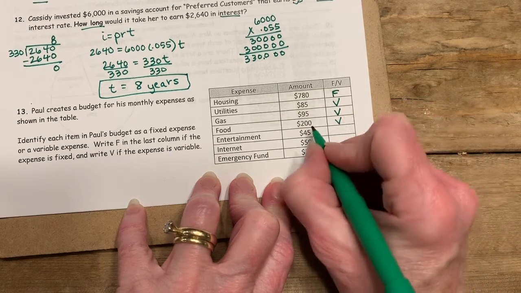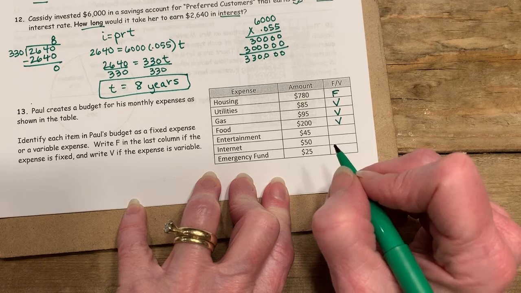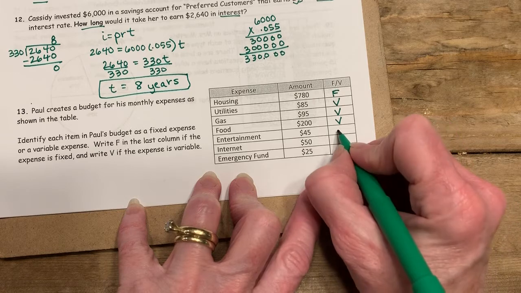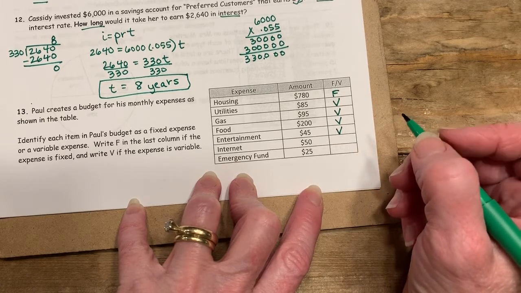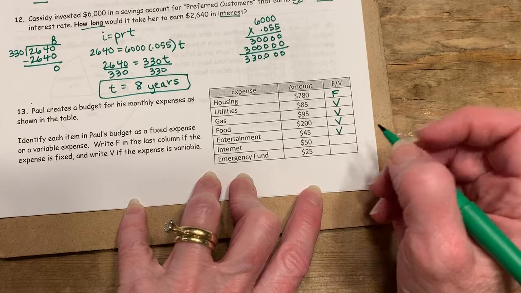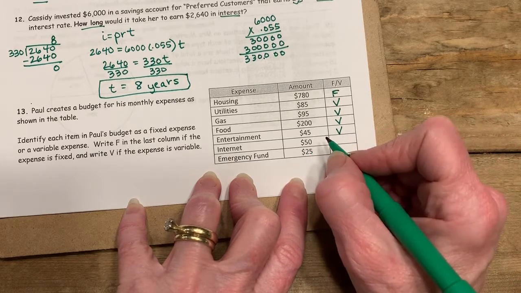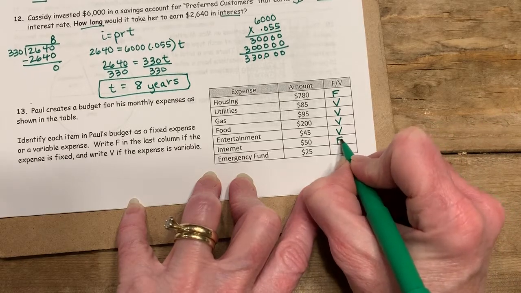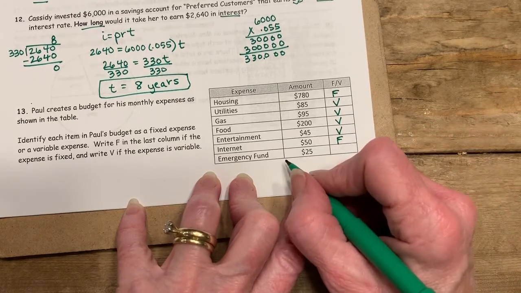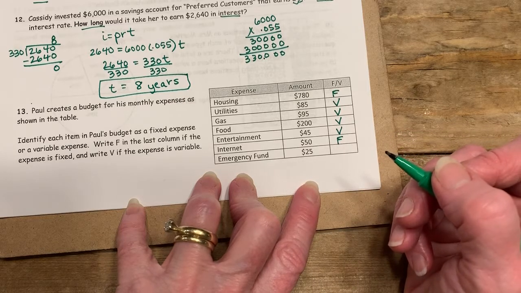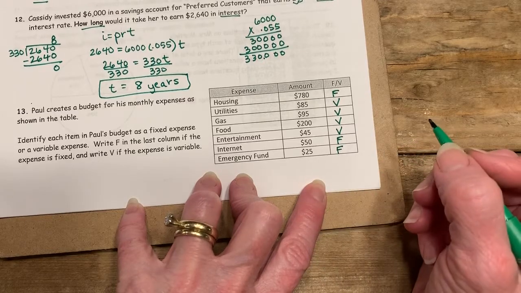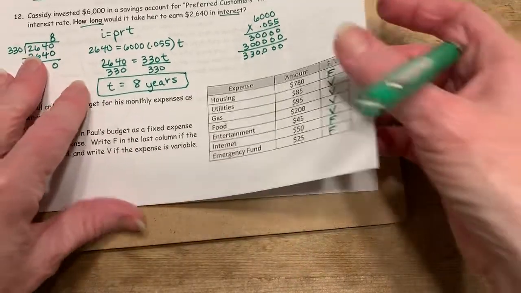Food would be variable because you can't really know for sure, to the penny, how much you're going to spend each month. Entertainment is variable because you can adjust that based on what you plan to do from month to month. Your internet bill is generally the same every month, so you have some kind of contract where you agreed to pay per month, so that would be a fixed expense. And then emergency fund is like a savings fund, an amount you put aside every month. So I would say that's a fixed expense as well. Okay, let's keep going.